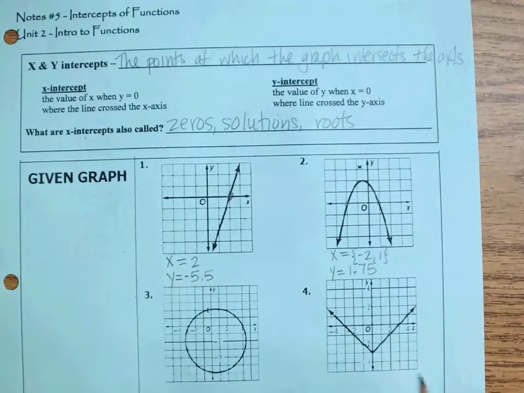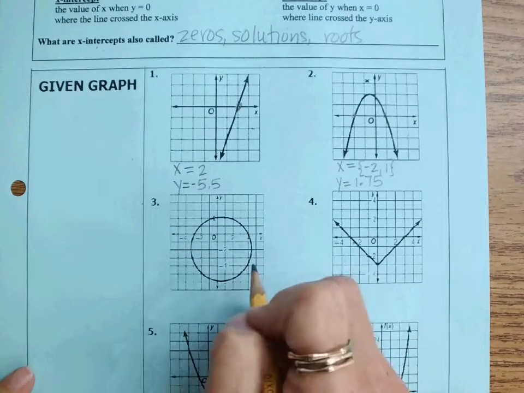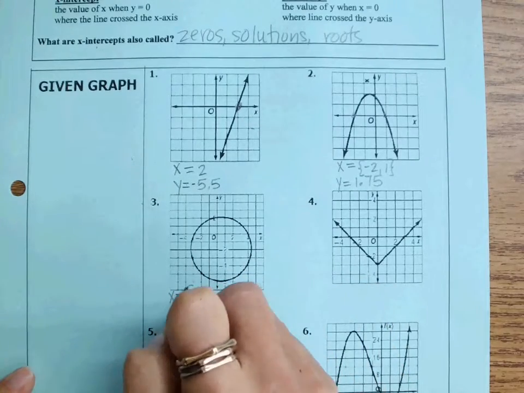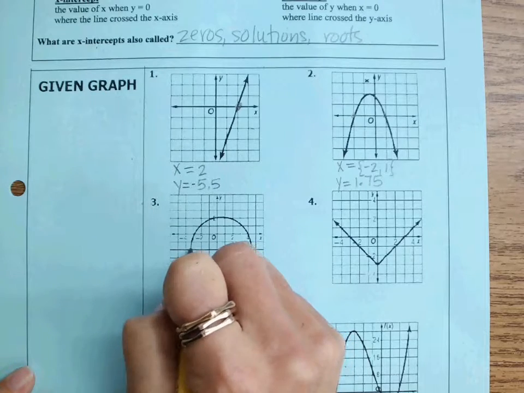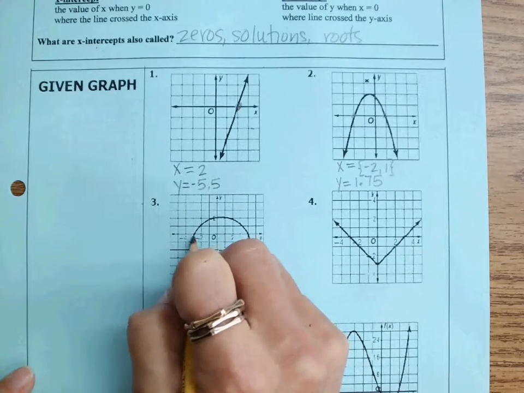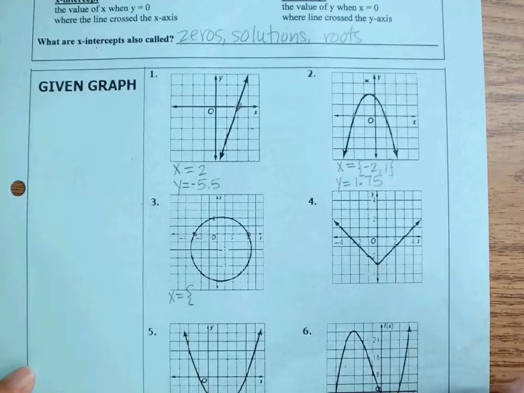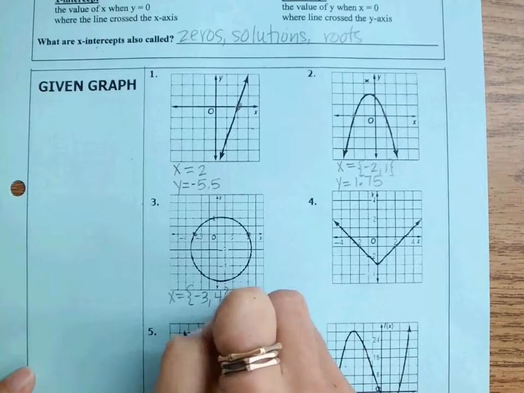Let's go to number 3. For number 3, we'll start with our x-intercepts. Again, we'll fudge a little bit. I'm going to start with my lowest one. These lines are messed up. It's right here and right here. So we'll call that one negative 3 and then positive 4.